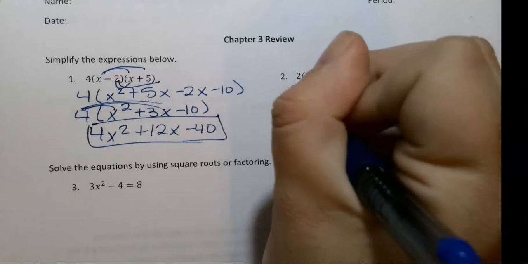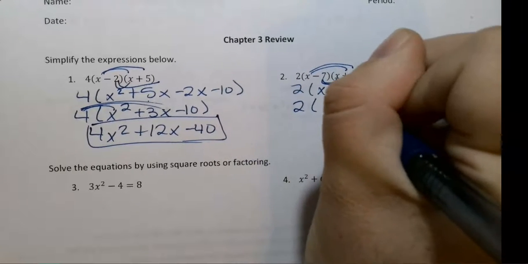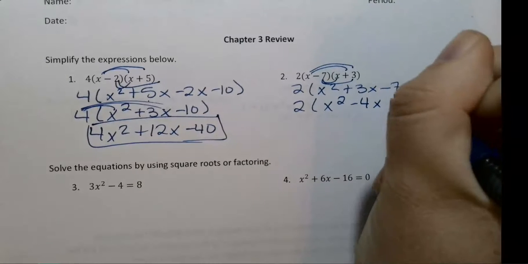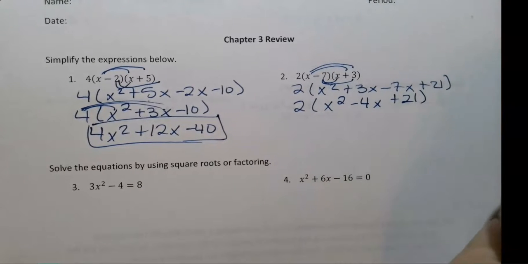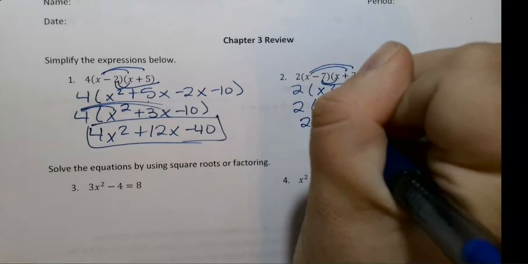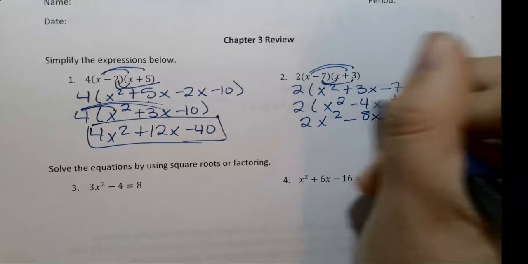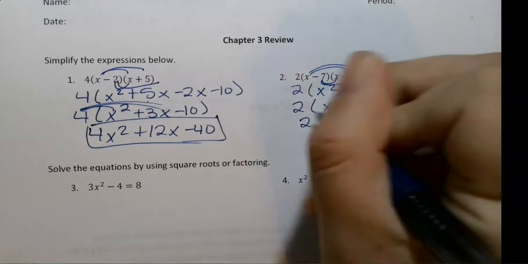Then I want to go ahead and combine like terms. 3x minus 7x gives me negative 4x. And I still have negative 21 at the end. I want to go ahead and distribute that too. So I'm going to have 2x squared minus 2 times negative 4 gives me negative 8x, and 2 times negative 21 gives me negative 42.